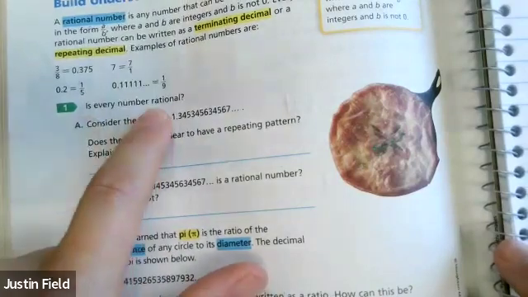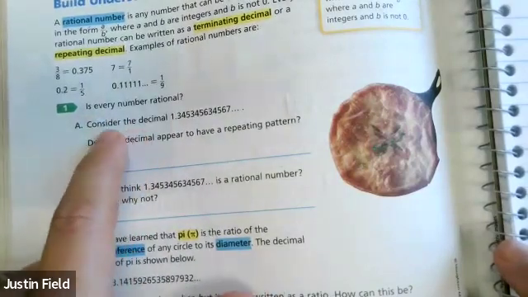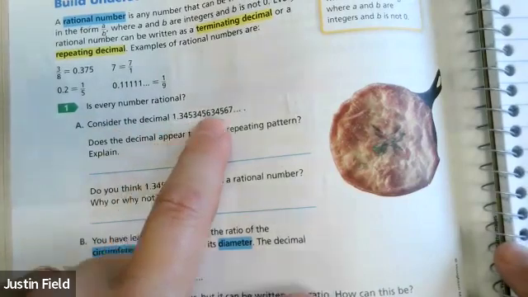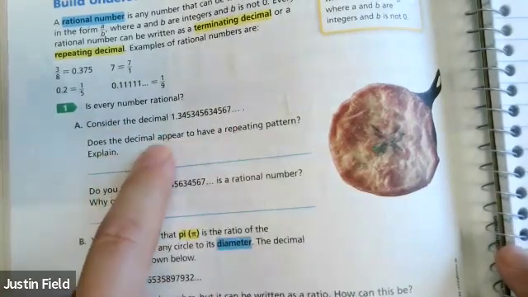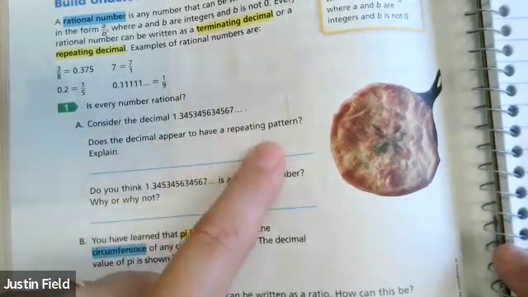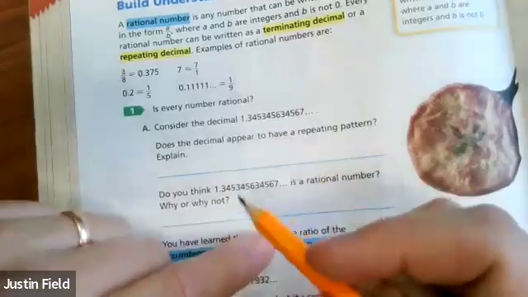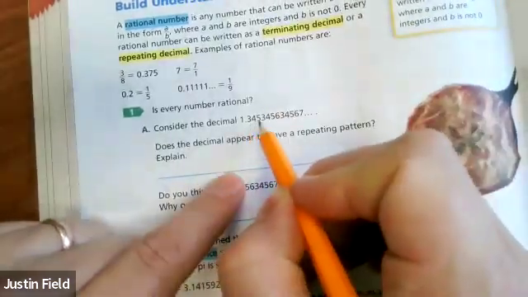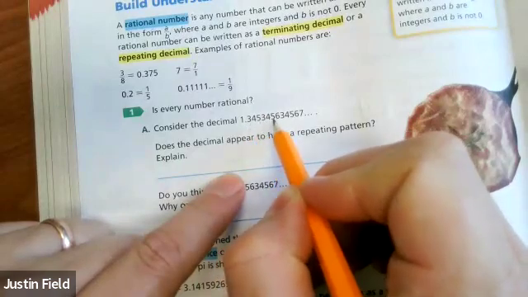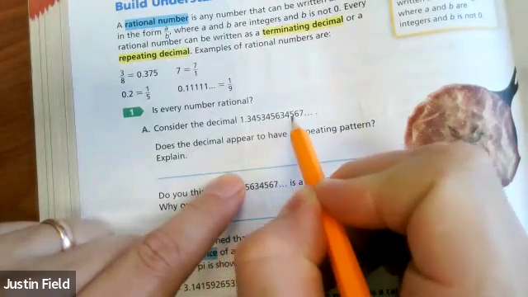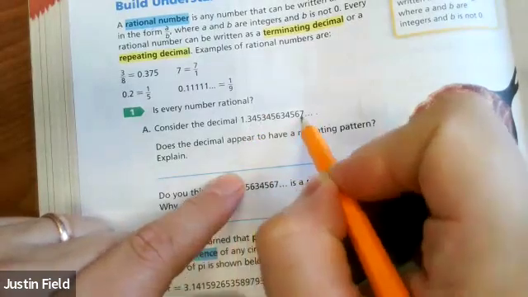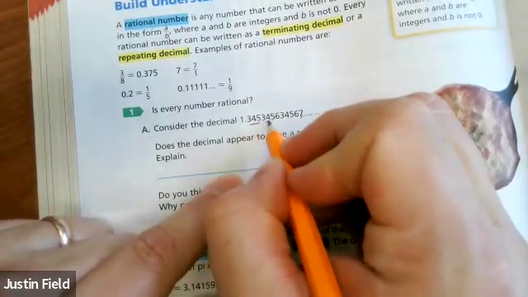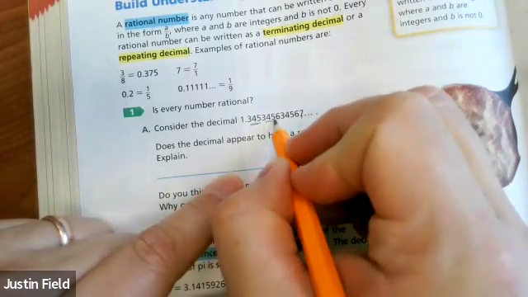Is every number rational? Well, we already know the answer is no. Consider the decimal 1.3453, blah, blah, blah. Does this decimal appear to have a repeating pattern? Okay, instead of saying blah, blah, blah, let's look a little closer. 3, 4, 5, 3, 4, 5, 6, 3, 4, 5, 6, 7. Well, it did have 3, 4, 5, and then 3, 4, 5 again.